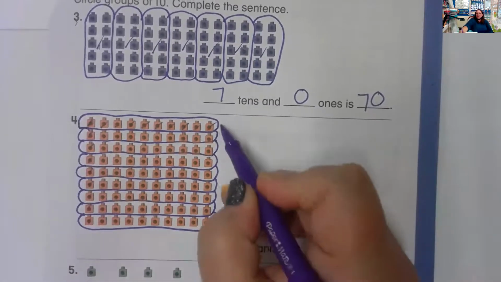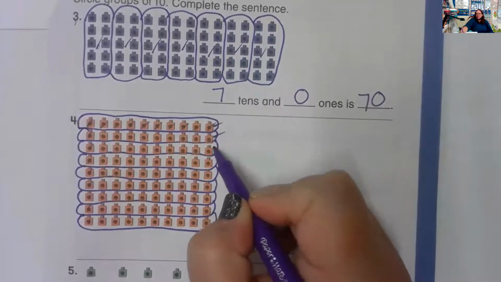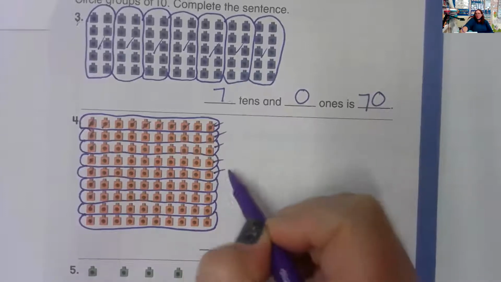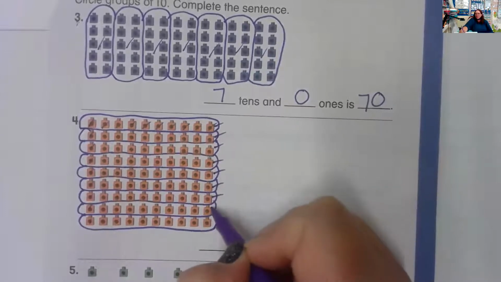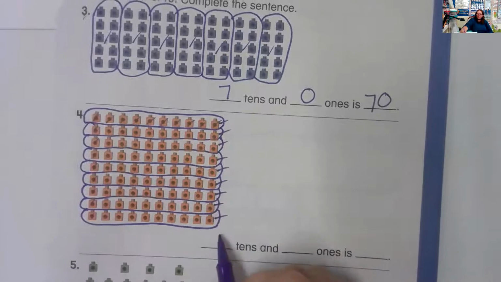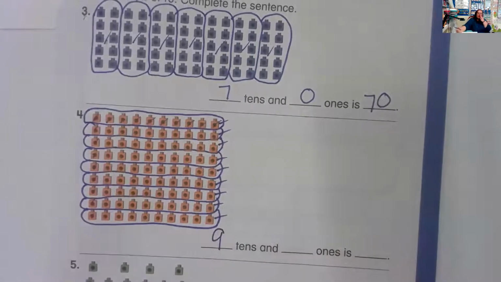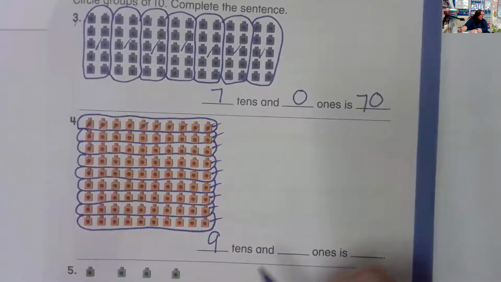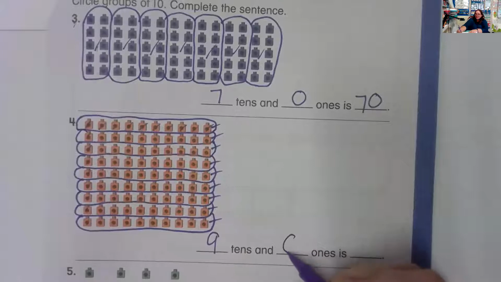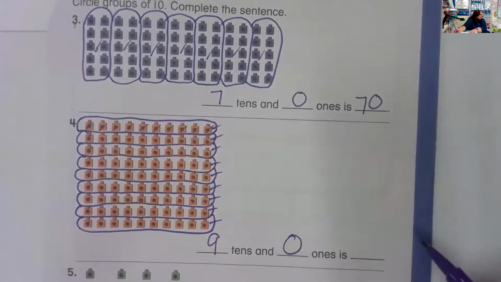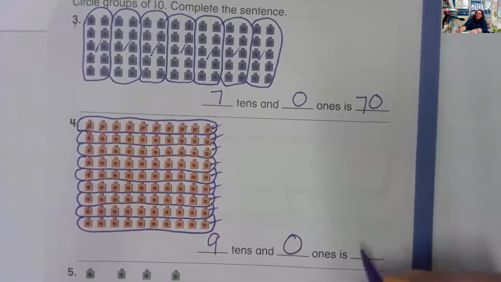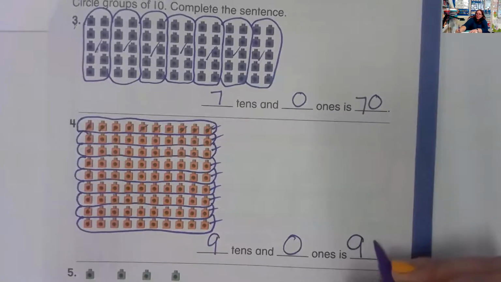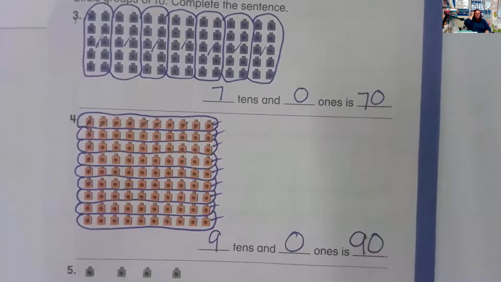Oh, so we've got 1, 2, 3, 4, 5, 6, 7, 8, 9 groups of 10. And how many ones? You don't know? Oh, 0. 0 ones is how many total? 90, which is a 9 and a 0. Okay.